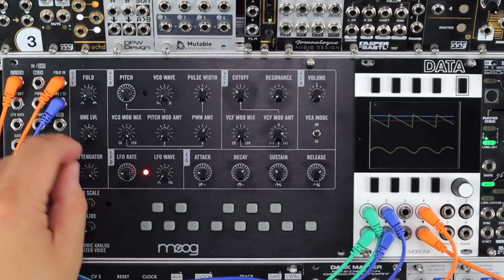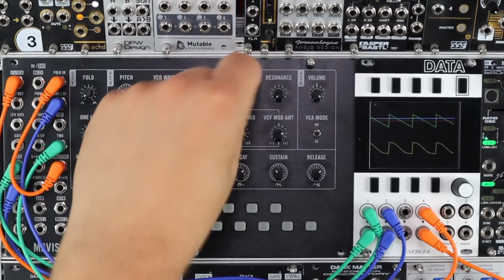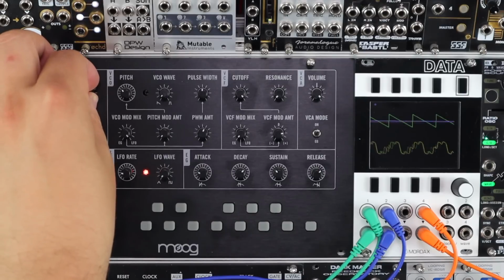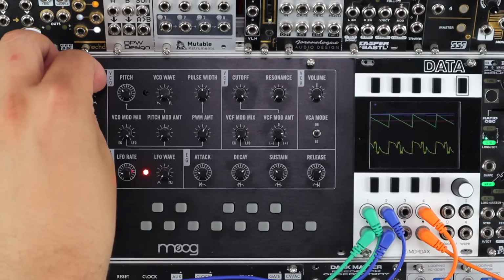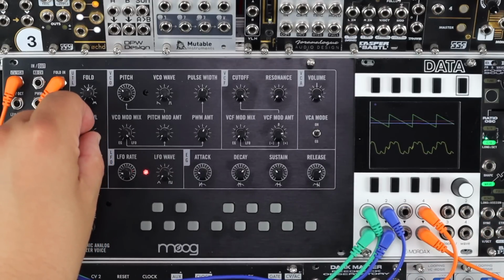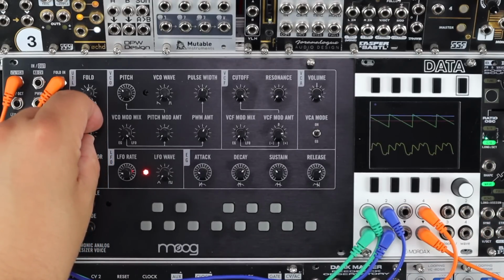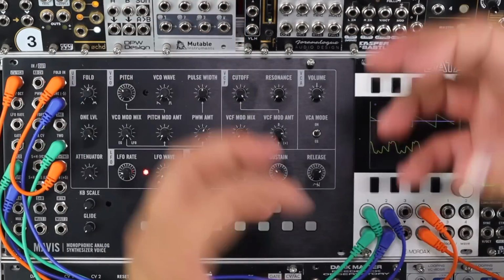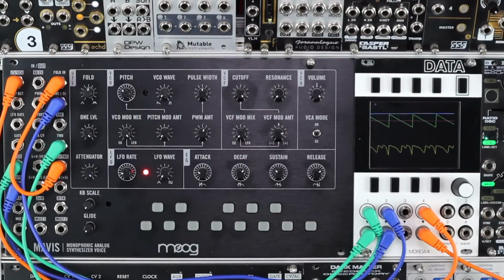So without any LFO modulation, this is the filter open and folding the saw wave. Now if I blend in this LFO, it will start to make this fold change. You can see that waveform pushing and pulling on the positive and negative sides of that folding circuit.